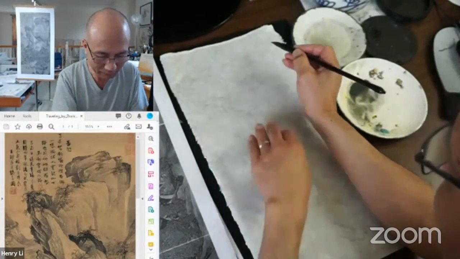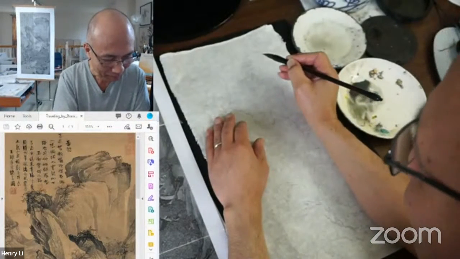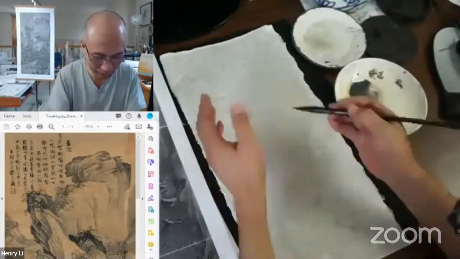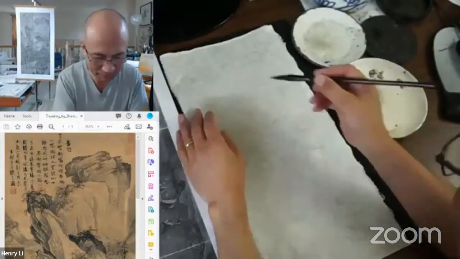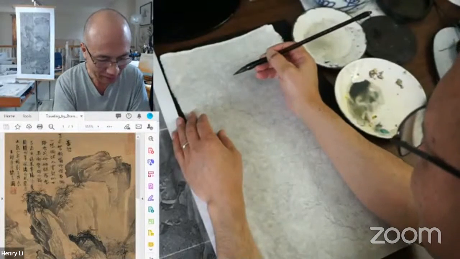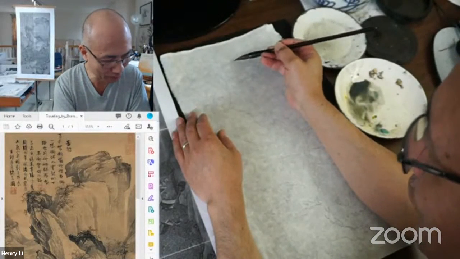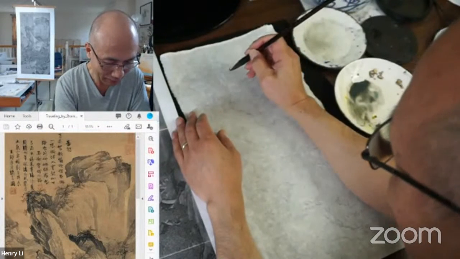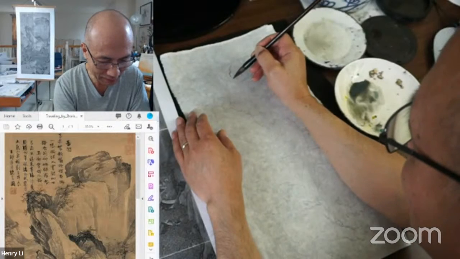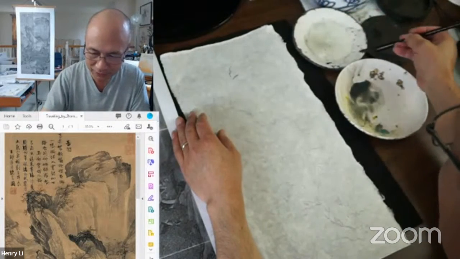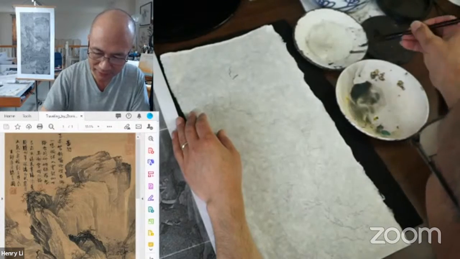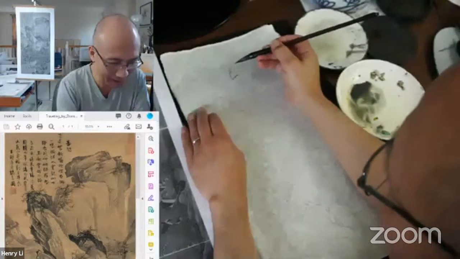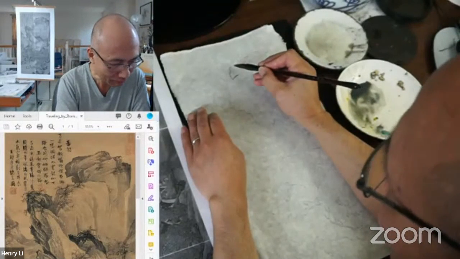Okay. So I'll start from the rock on the top, the peak. You might start from the tree, but it doesn't matter because they're not related. If you do the foreground, I'll start with the tree. I just want to loosen up a little bit. So I use a calligraphy brush, the general calligraphy brush. You can use any stiff brush, or even a Gongbi number one, the thin one, you know.